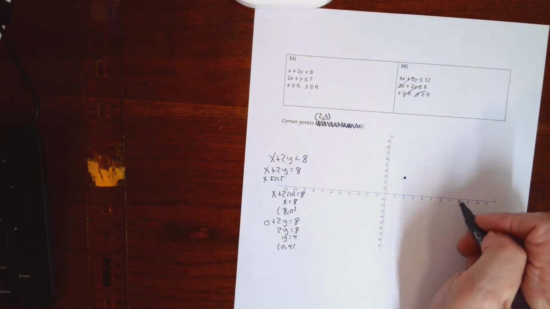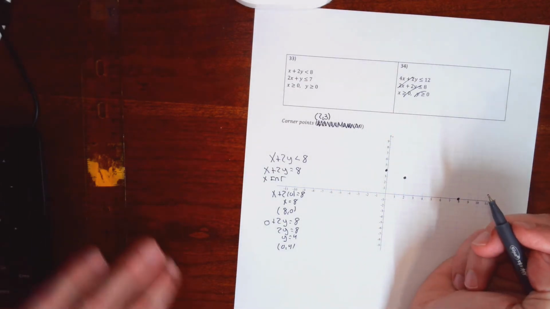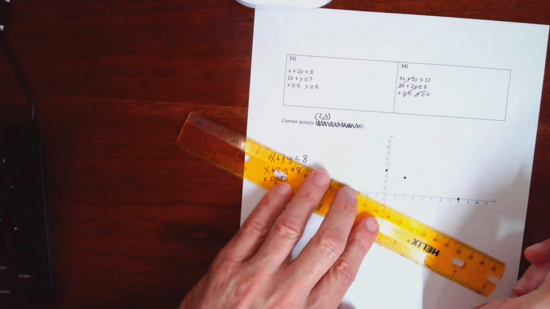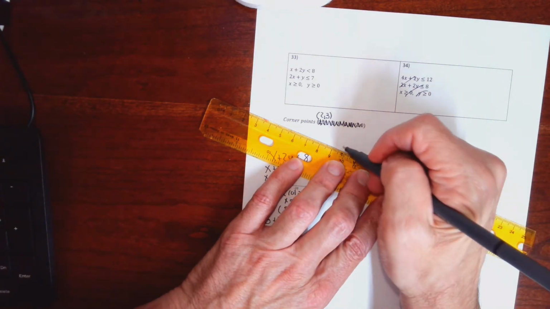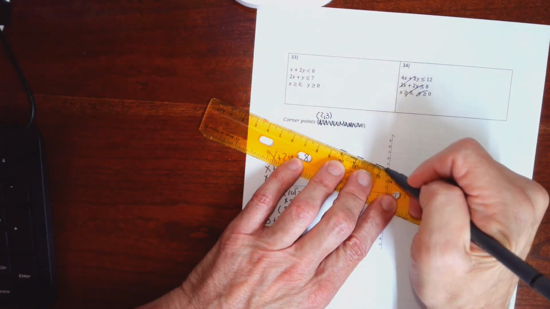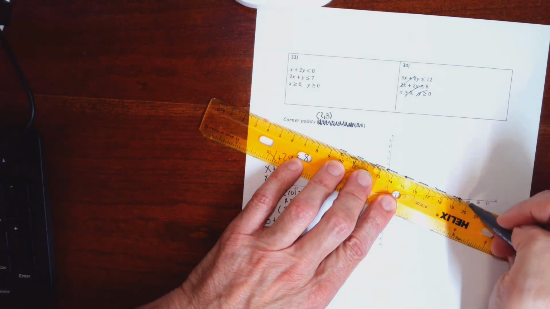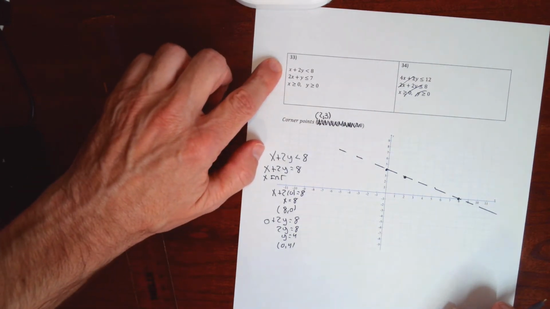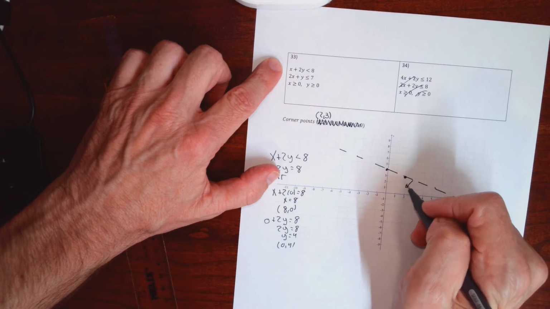So I need to plot the point (8, 0) and the point (0, 4). And I get a dashed line because I don't have the or equal to. I'm going to make my graph go through that intersection point because it has to. Make sure I go through the intercepts. And lazy, there's nothing but pluses. Less than is down, greater than is up. This guy right here is going to shade down.